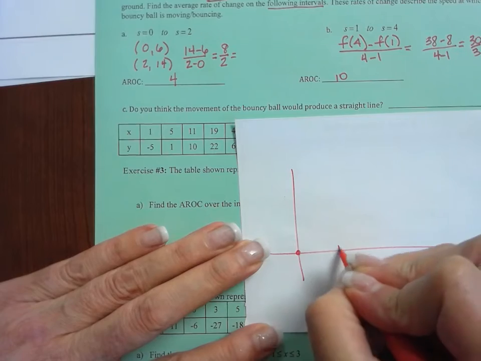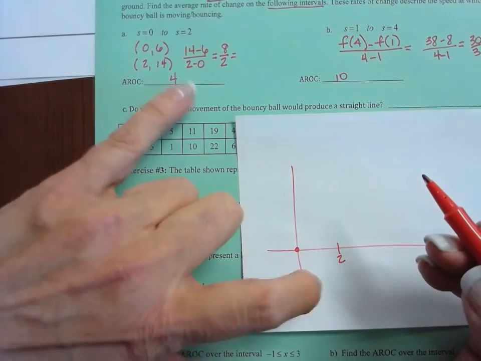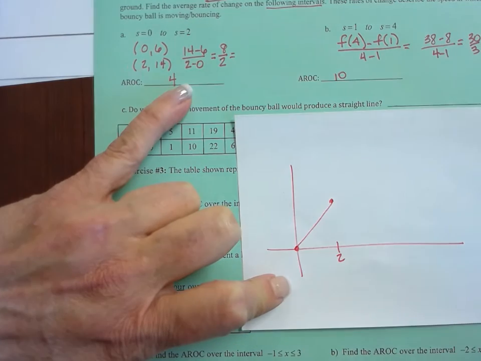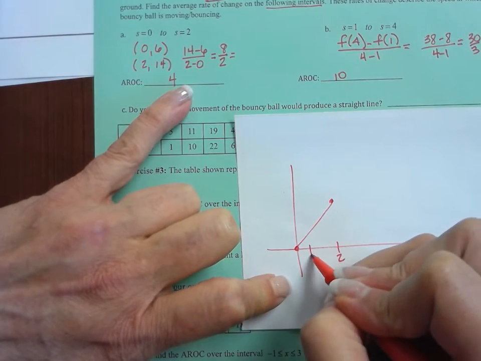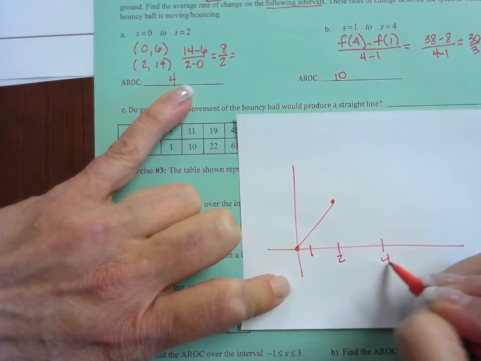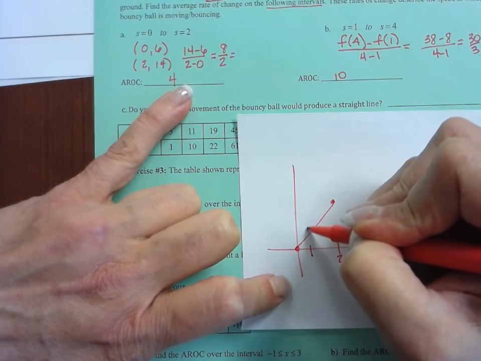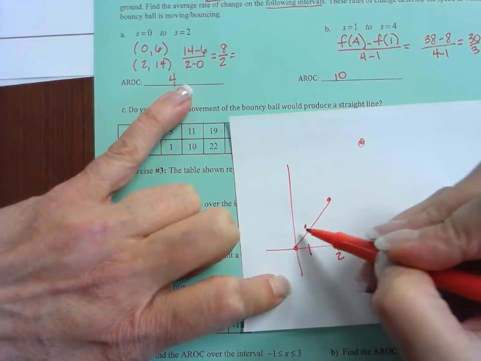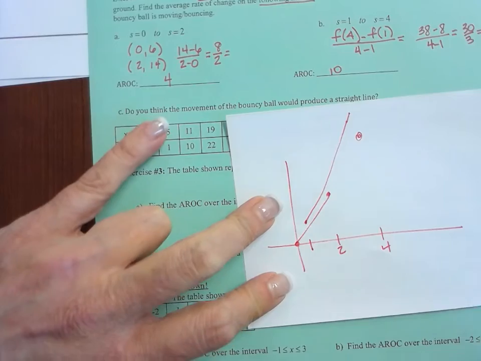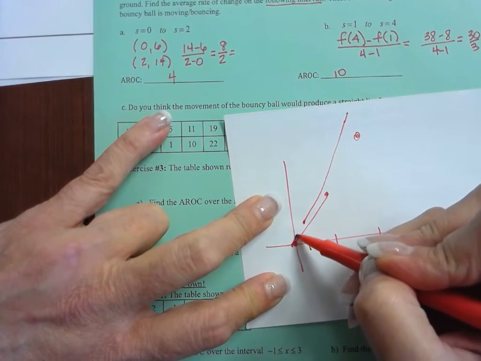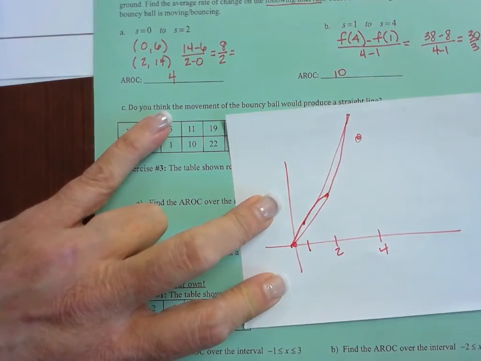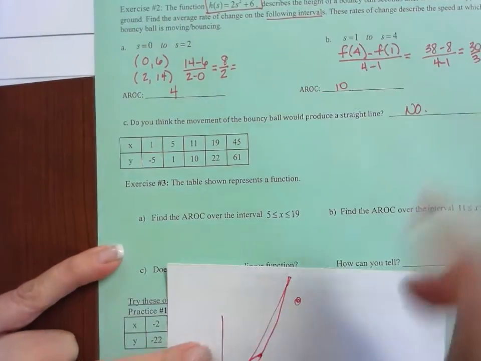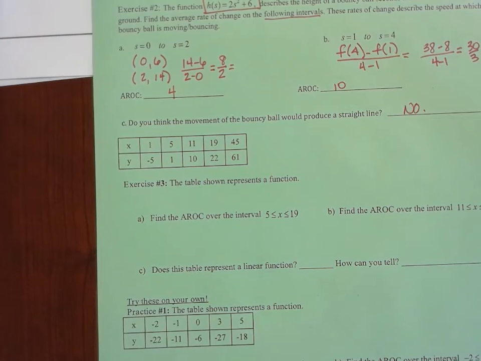From 0 to 2, I have a slope of 4, so that would be about here. Then from 1 to 4, from this point to this point, I have a slope of 10. It's going to go way up higher. So am I going to produce a straight line? No, because I don't have a constant rate at each interval.